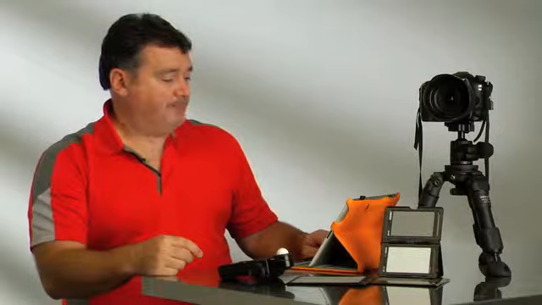What element kind of matches that 18% gray? You can take a spot meter off of that element, and that will put that element right in the middle. That takes a little bit more of experience, but you might find that it works as well.